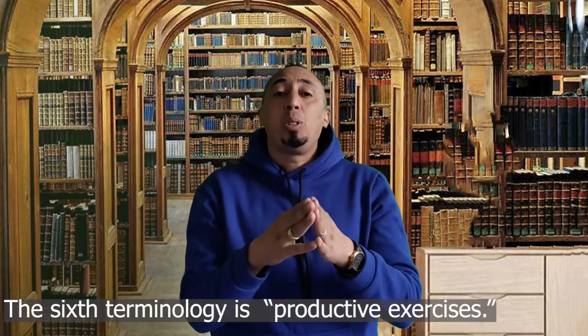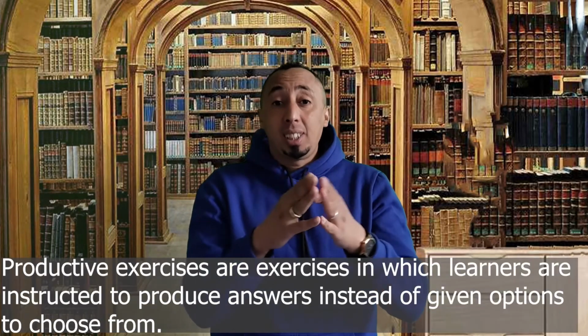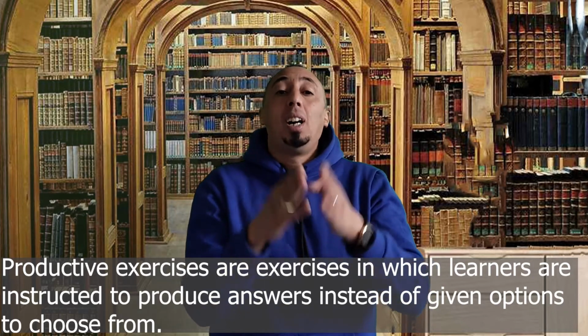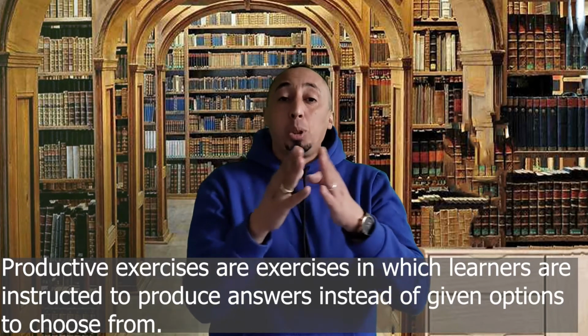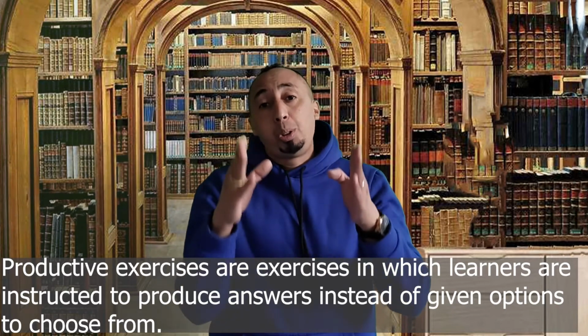The sixth terminology is productive exercises. Productive exercises are exercises in which learners are instructed to produce answers instead of giving options to choose from.